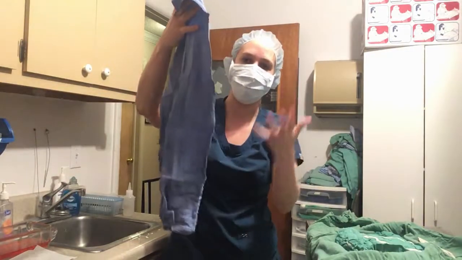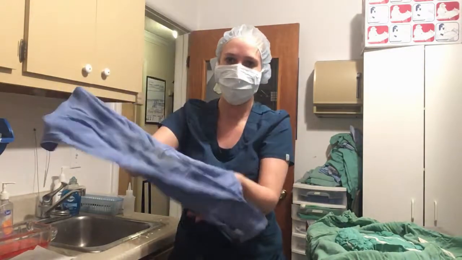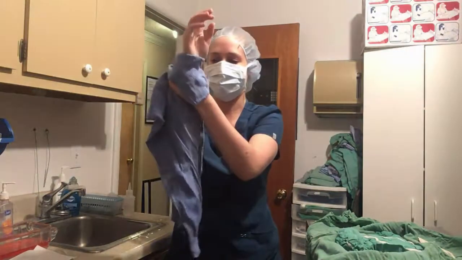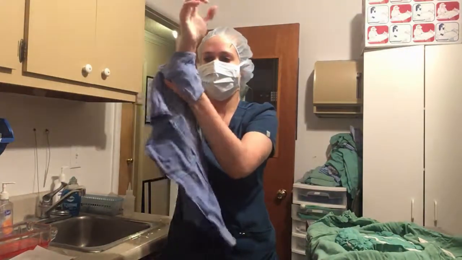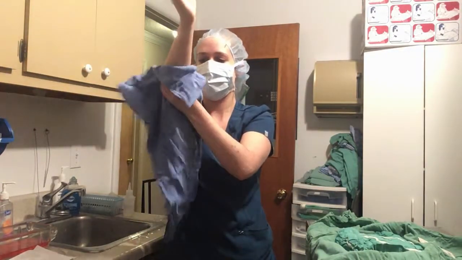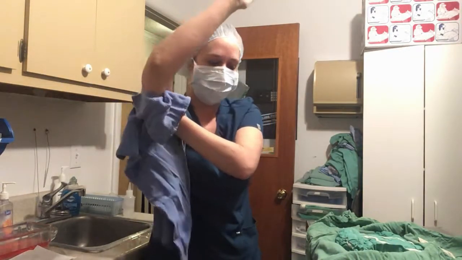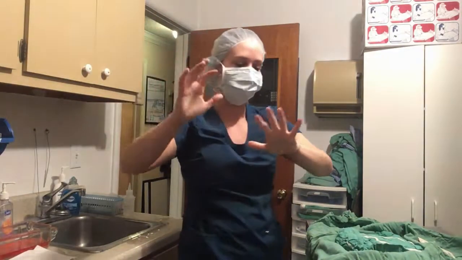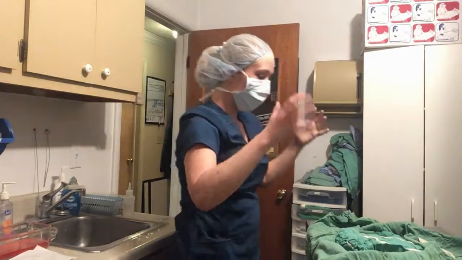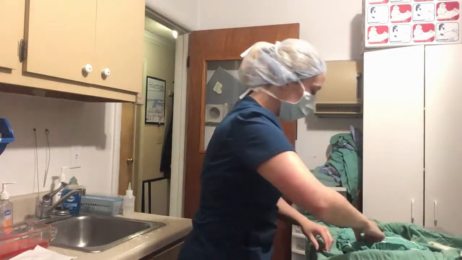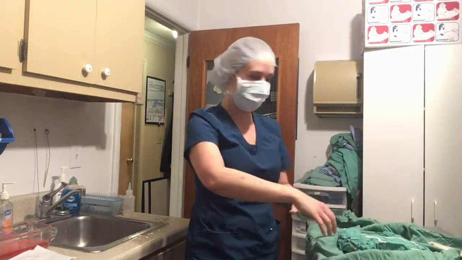And so I'm going to go ahead and take the other side and do the exact same thing. And again, you can just drop it since you don't want to touch anything that is non-sterile. So the next part is going to be getting gloved up, or putting on your gown.